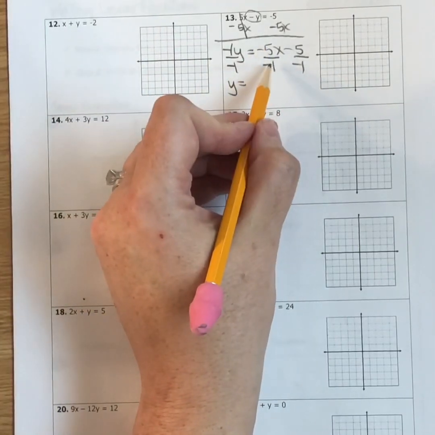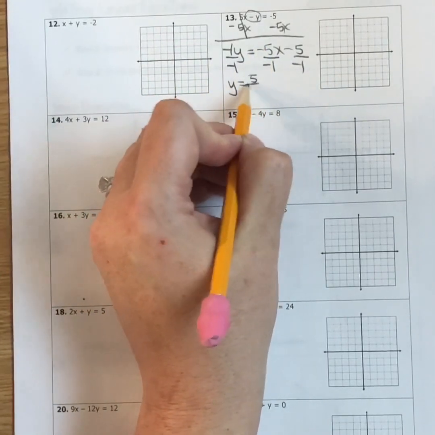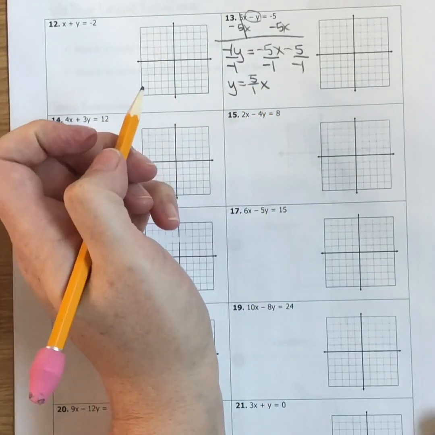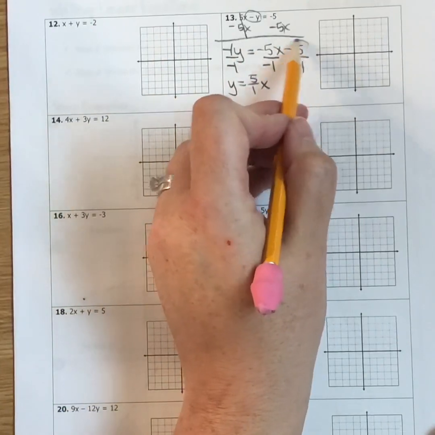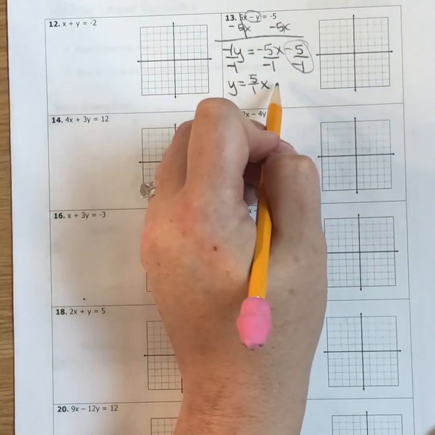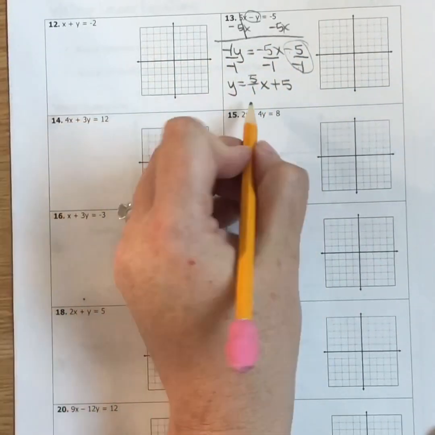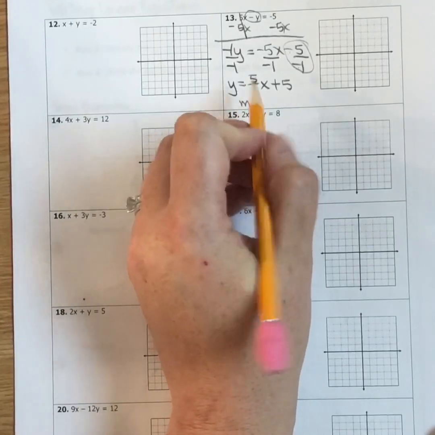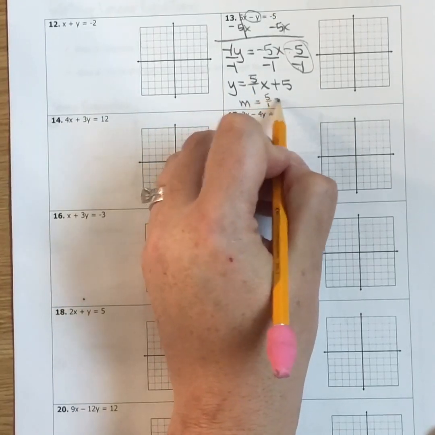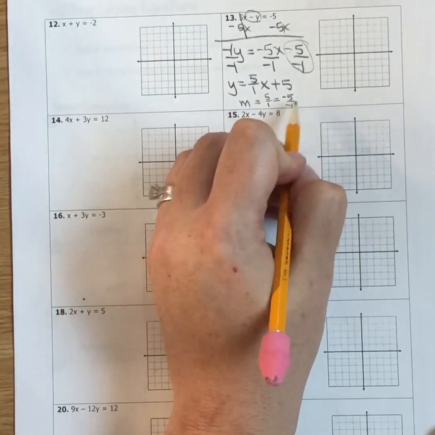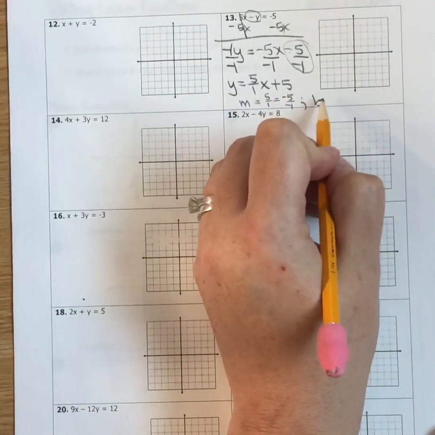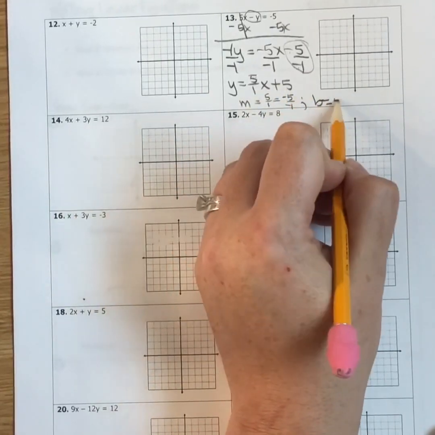And since I know I'm graphing, I'm going to keep it as 5 over 1, since I'm going to use it anyways as a fraction for the rise and the run. And then over here, the negative 5 divided by negative 1 is positive 5. So real quick, I'm just going to write down my slope is 5 over 1, which we know is equivalent to the 2 negatives, which I already have in the previous step. Now the y-intercept, our b value, is positive 5.